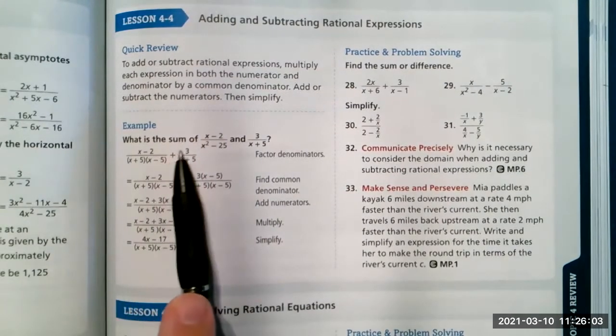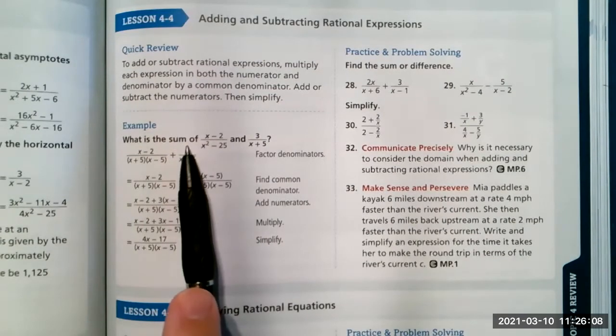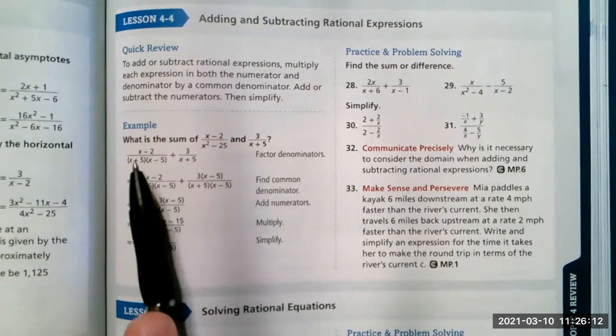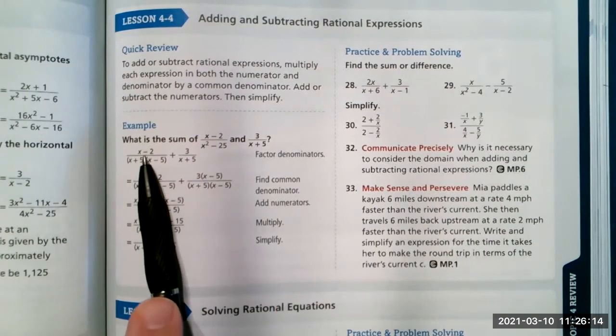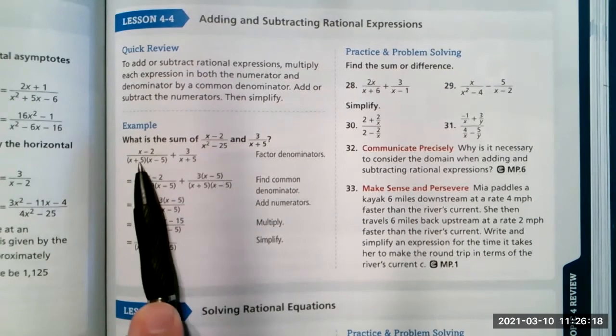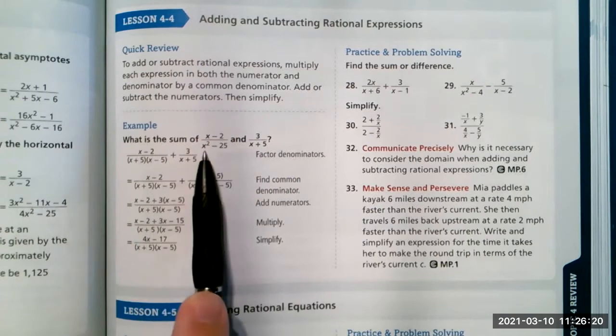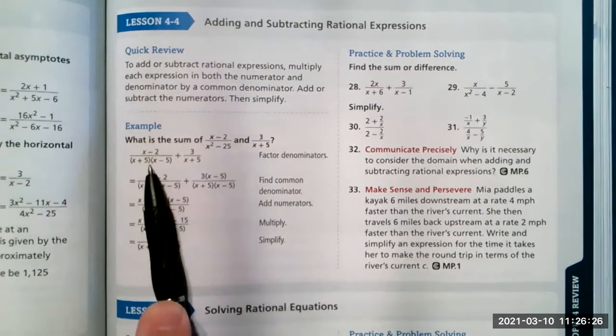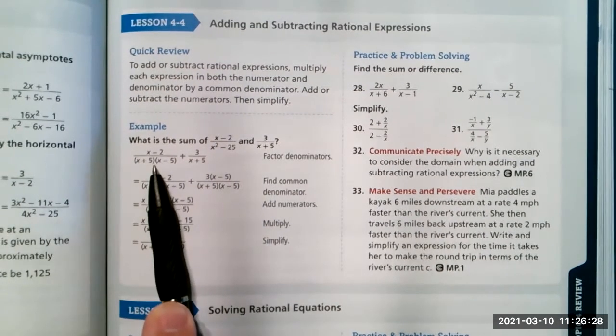So in this example, what is the sum? I know that they're adding these things because the sum is the answer to an addition problem of this plus this. They start off with x minus 2, but all they did was factor x squared minus 25. They drew an x and found their AC term and their B term, found two numbers that multiplied to AC and added to B, and came up with the factors.